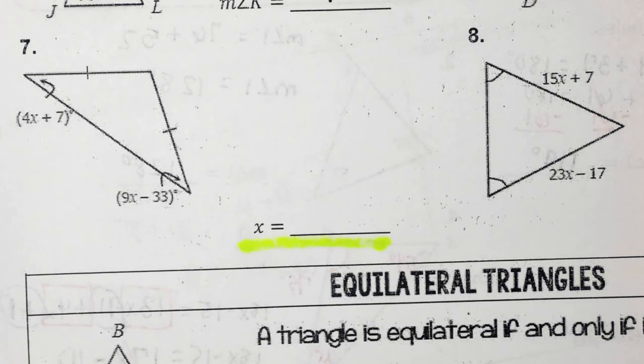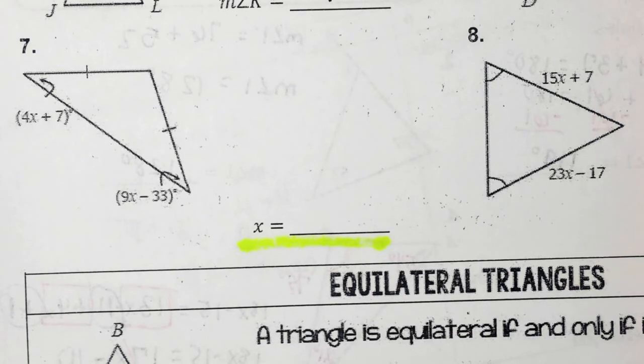Hold on. Go ahead, Zach. You're going to have to talk louder than that. You know that. I can come back to you. I'm going to come back to you. Emra, what equation are you writing for number 7?